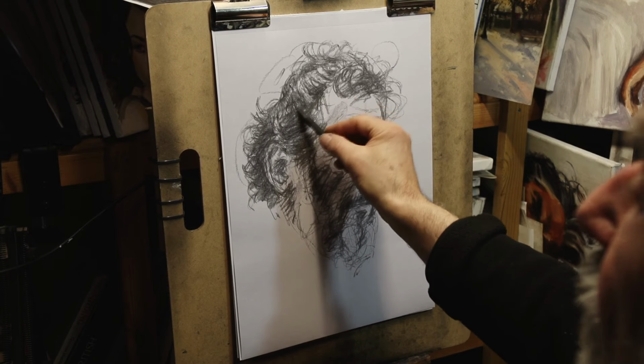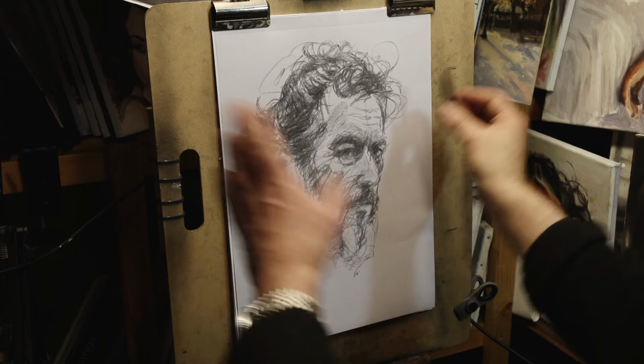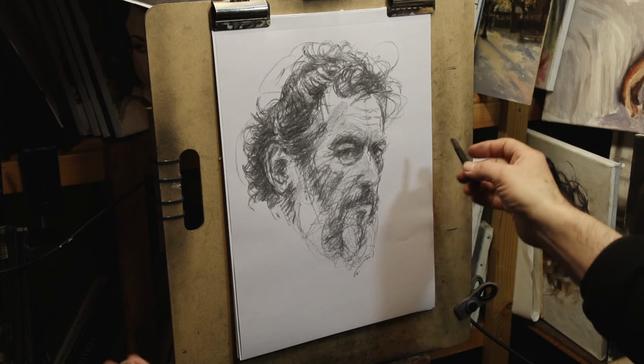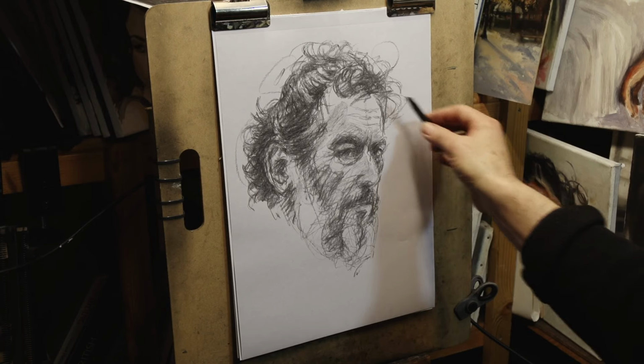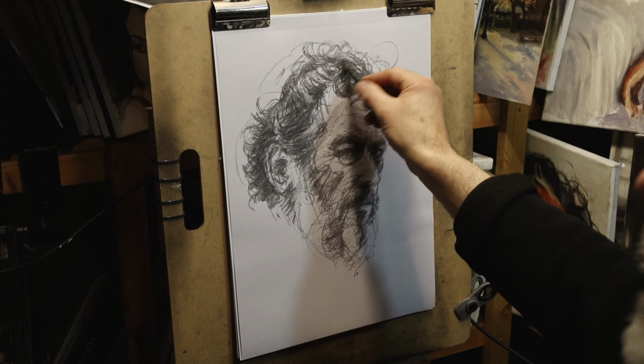You're drawing in a different way. You're not thinking, I'm going to draw this eye now, and I need to draw this eye in a certain way. You're drawing everything all at once. You're observing the order of things and allowing the order of things to determine what you focus on.